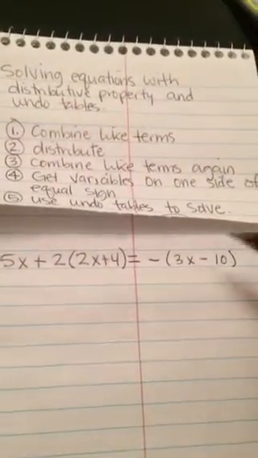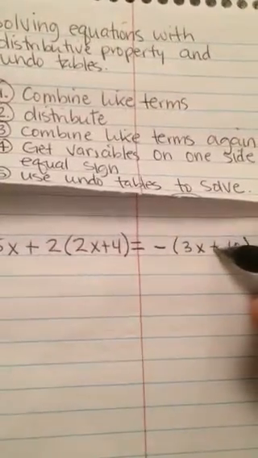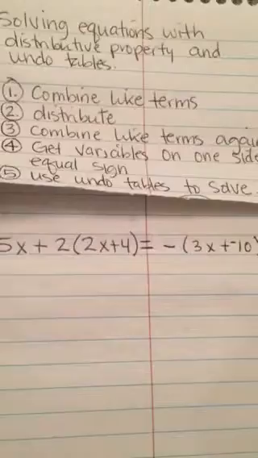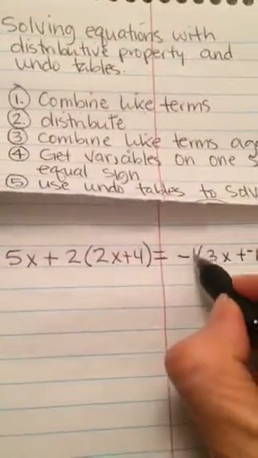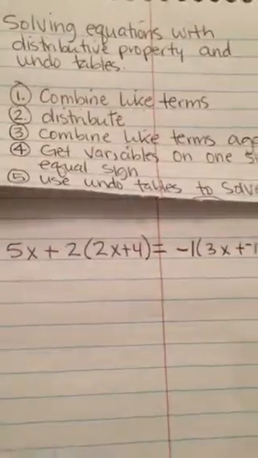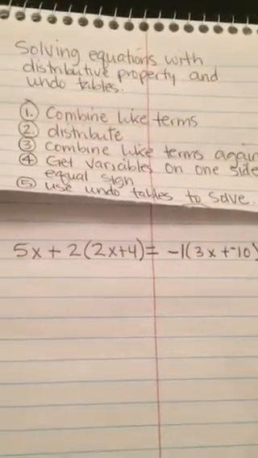So I see a negative and I see a minus sign. So the first thing I'm going to do is change this to add the opposite. The next thing I'm going to do is notice that my negative is actually a negative 1. And that's the number that will be distributed on that quantity.